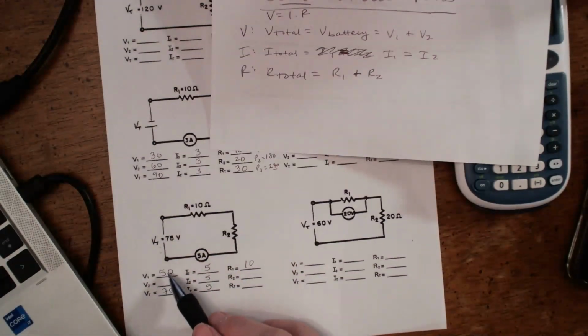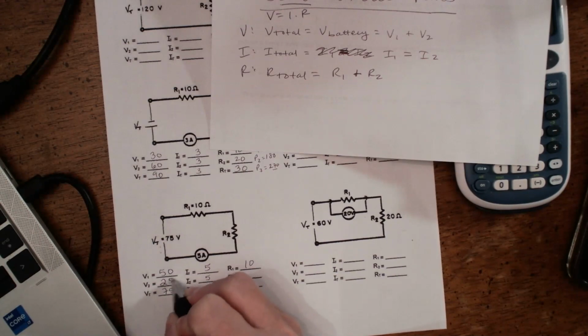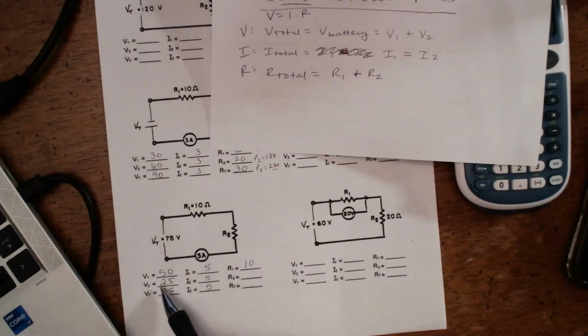Let's see. I know that voltages add up. So 50 plus something has got to equal 75. So just doing math on that, this voltage value's got to be 25, because 50 plus 25 is 75.